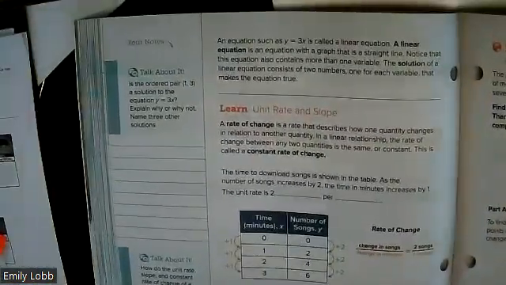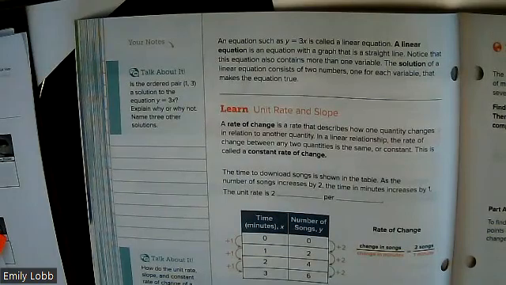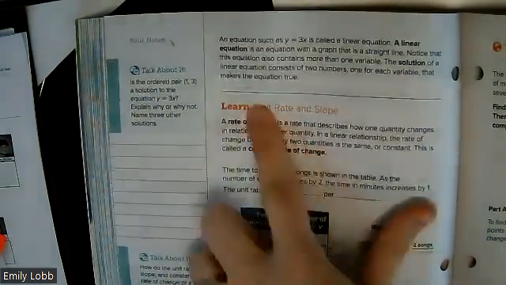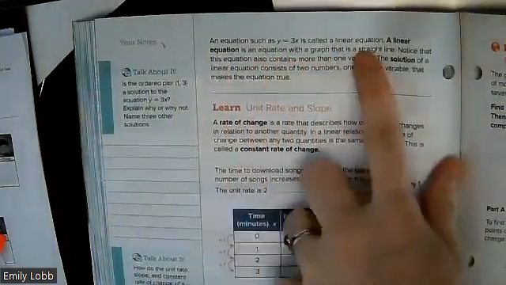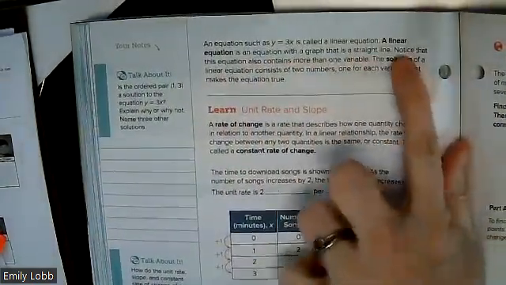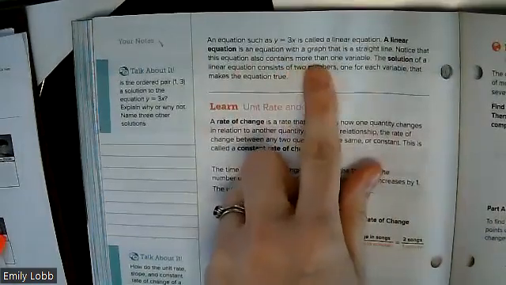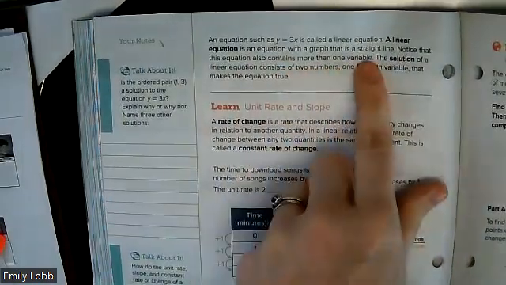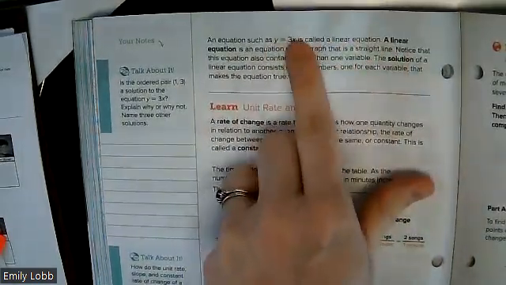All right, so an equation such as y equals 3x is called a linear equation. A linear equation is an equation with a graph that is a straight line. Notice that this equation also contains more than one variable, right? We have a y and an x.